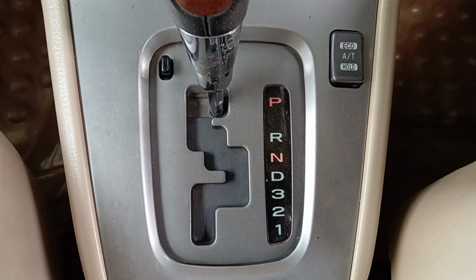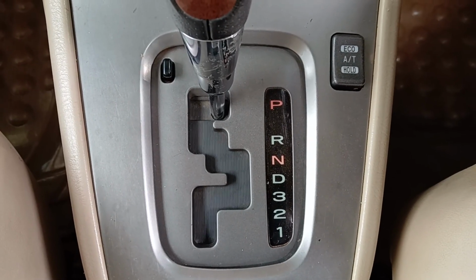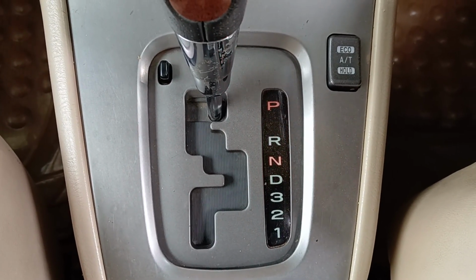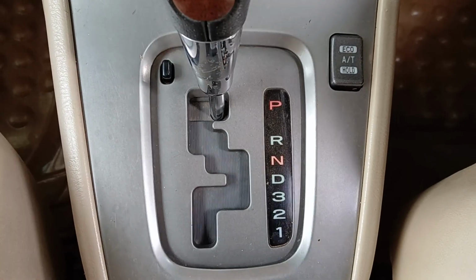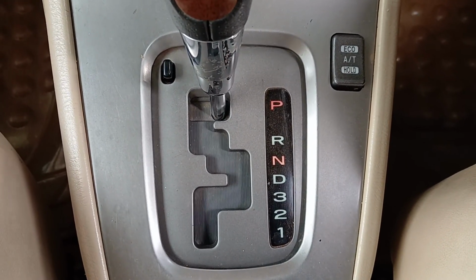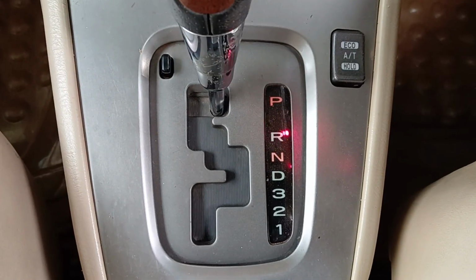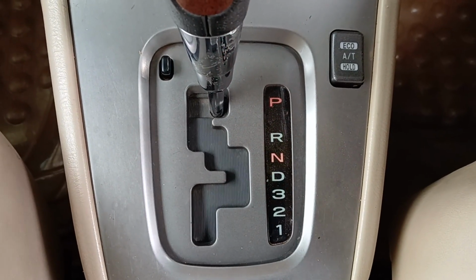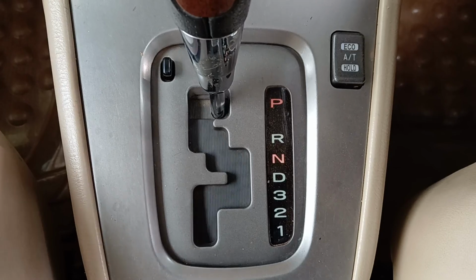Do not straight up select the D gear setting from the R gear setting when the car has been moving in reverse. First get it to a complete stop and then go from the R to the D gear setting safely. That way the transmission will not die.